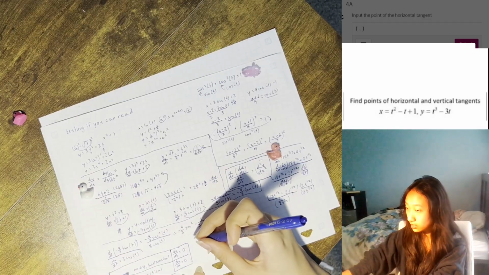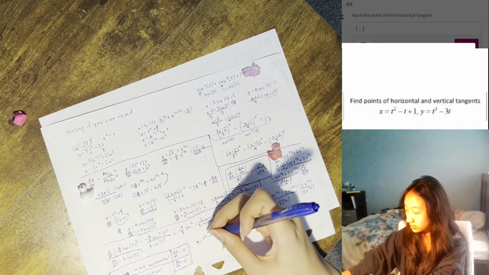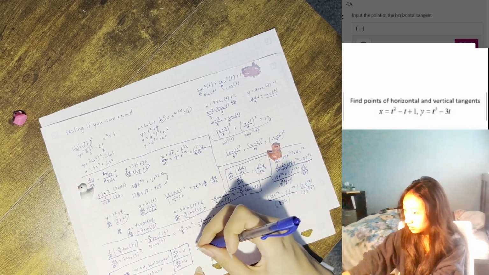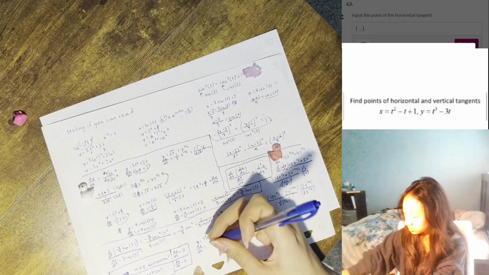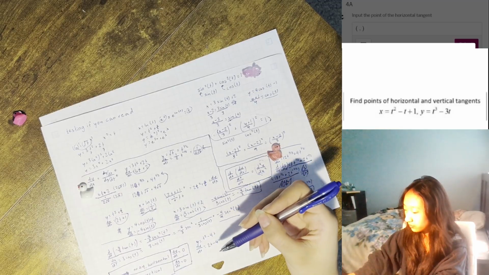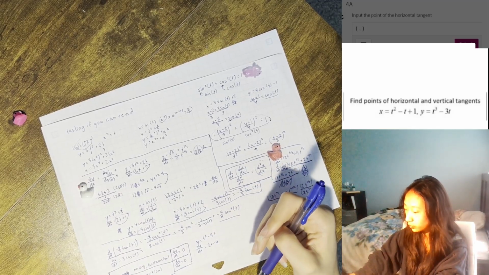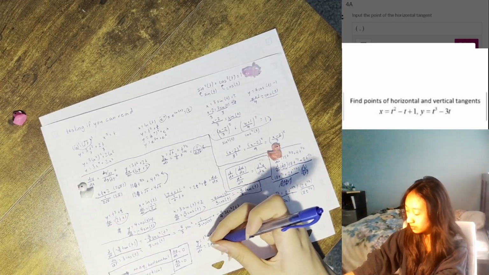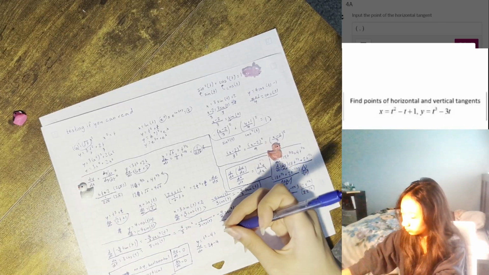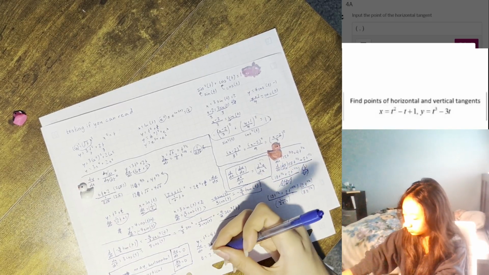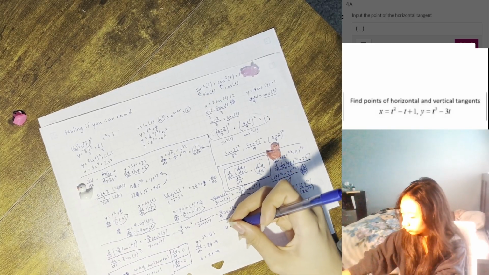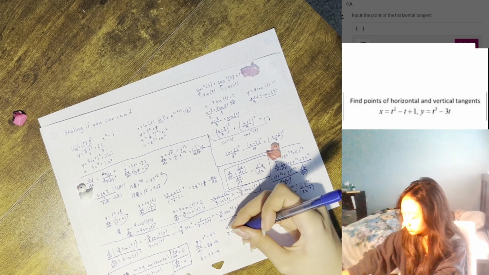They give us our y here. y equals t squared minus 4t. We can super quickly find that derivative: dy over dt is equal to 2t minus 4. And we're just going to find what value of t makes that slope 0. So we know 0 has to be equal to 2t minus 4, and we can rearrange that to get 4 is equal to 2t, or 2 is equal to t.